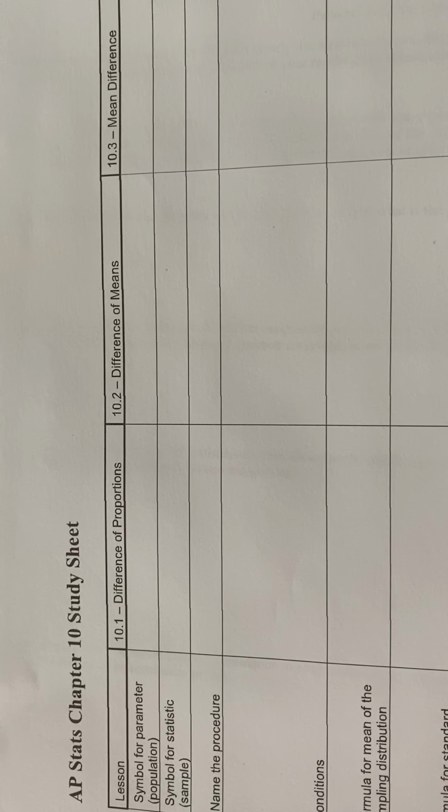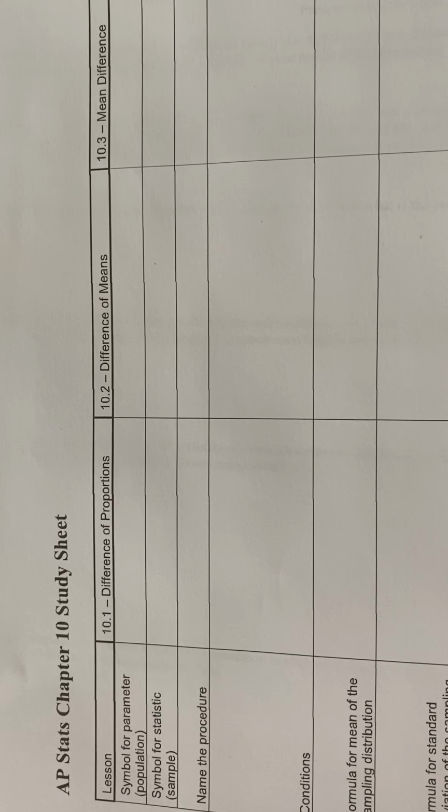All right, so we're going to go over what we've learned so far in Chapter 10. I'm going to do this formula sheet a little differently because I want to talk about the commonalities and the differences between the strategies and the types of inference that we're going to be using. So this time, instead of going and doing all of 10.1 and then coming back and doing the same thing for 10.2, I'm going to go across this way.